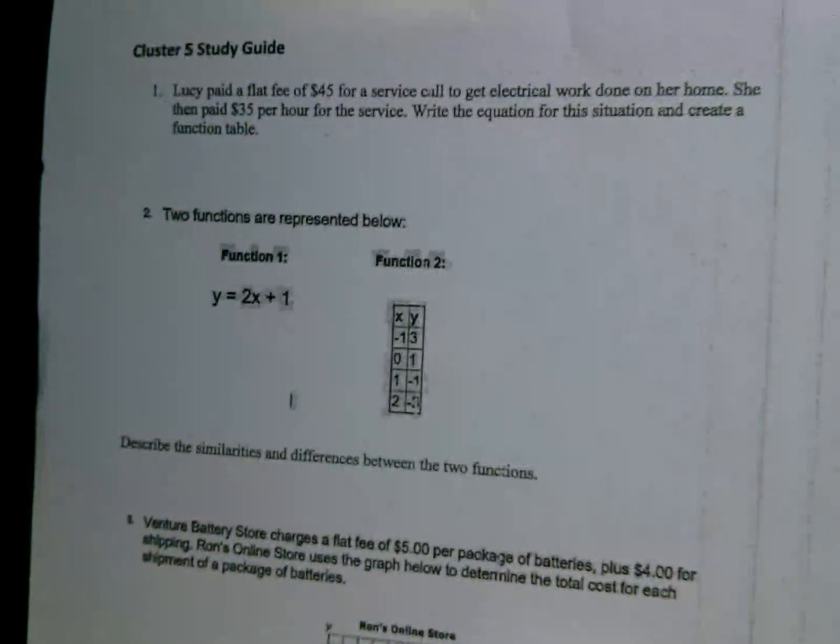Let's put the study guide in front of us, please. All right, here we go. Ready? You zoom in. Please ask questions. This is similar to what you're going to see on your test. This is very similar to what you're going to see on your test, okay? All right, here we go.